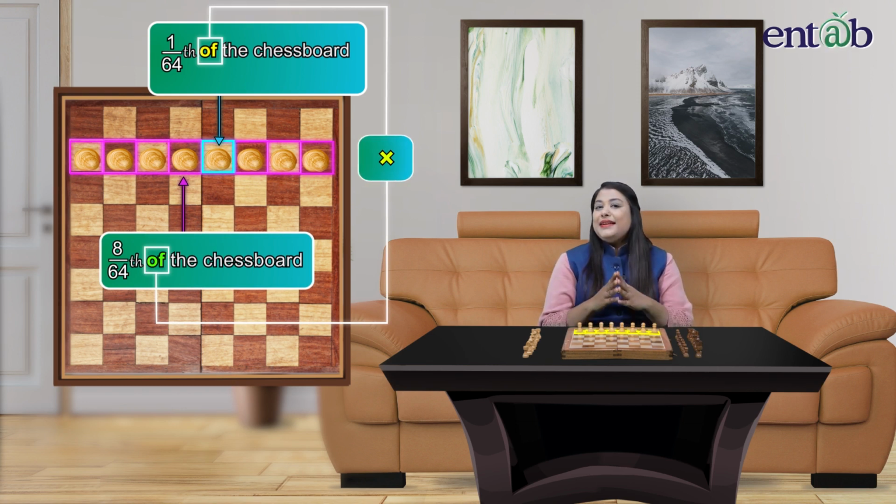Notice the word "of" while saying 1/64 of the chessboard and also 8/64 of the chessboard. "Of" in mathematics denotes multiplication. Let us try to understand this with the help of an illustration.